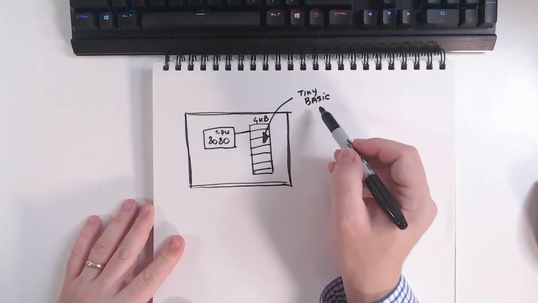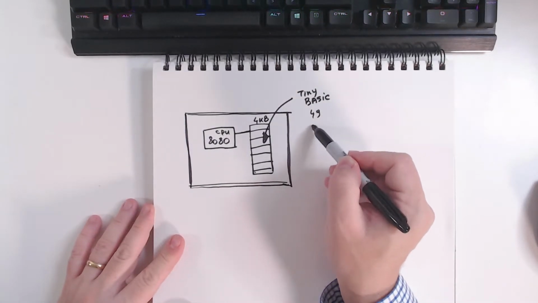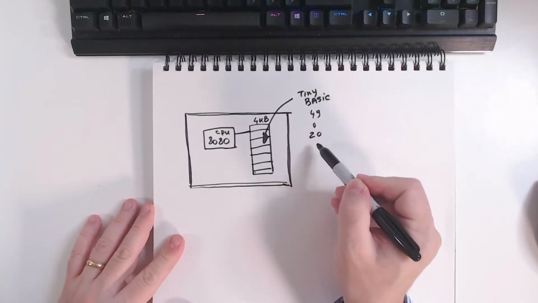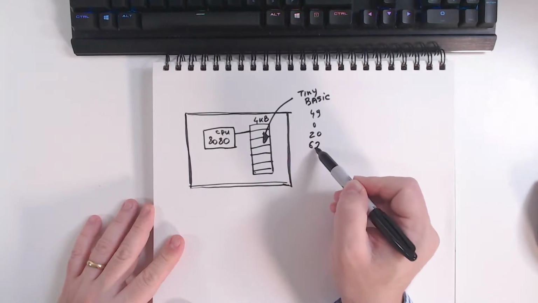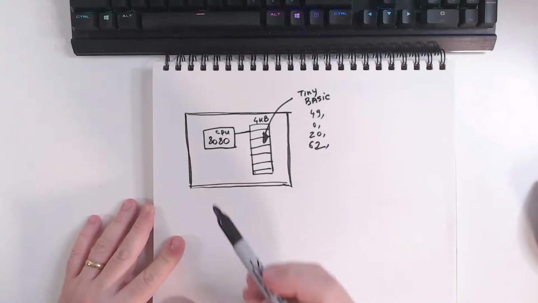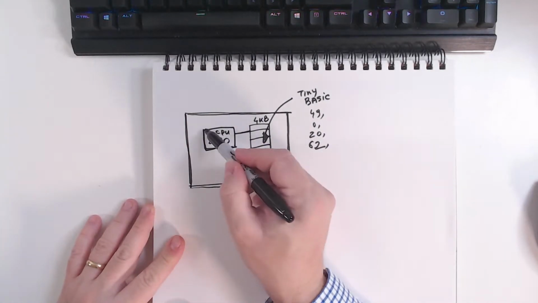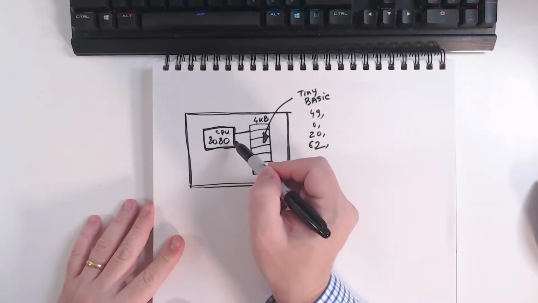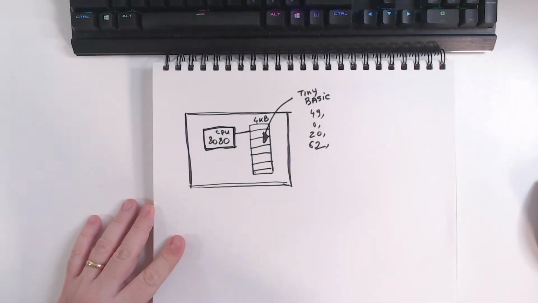Basically that string of numbers, the 49, the 0, the 20, the 62, all these numbers are going inside the memory. Then we're gonna need to emulate the 8080 CPU, and we'll need also something else.